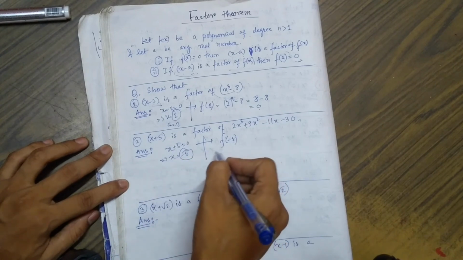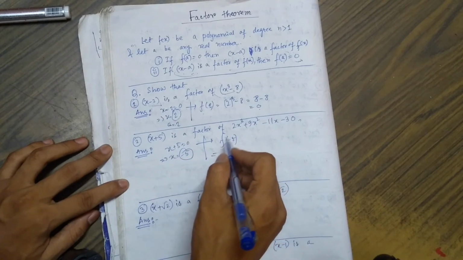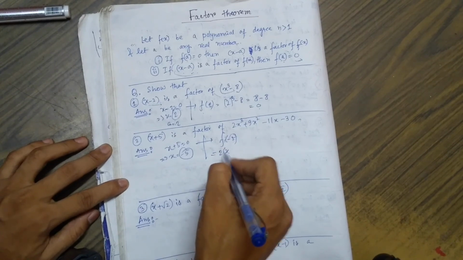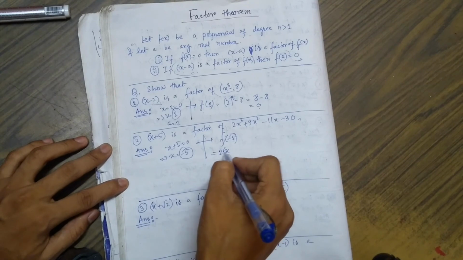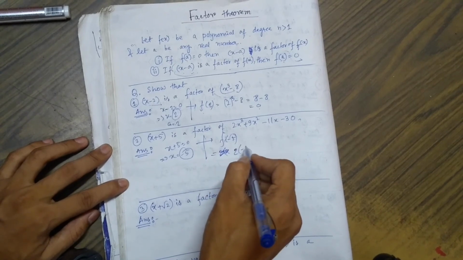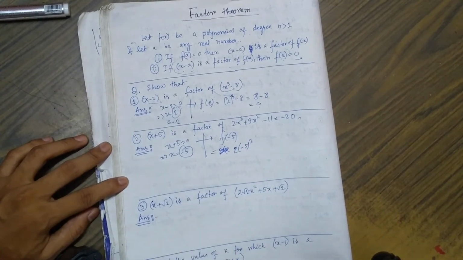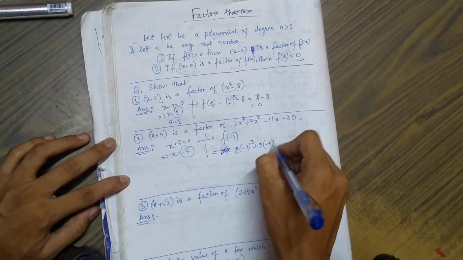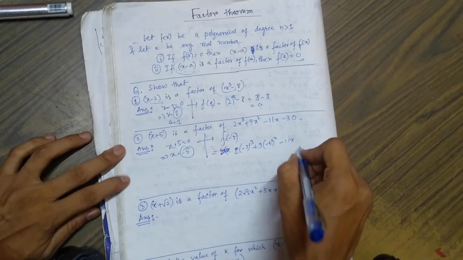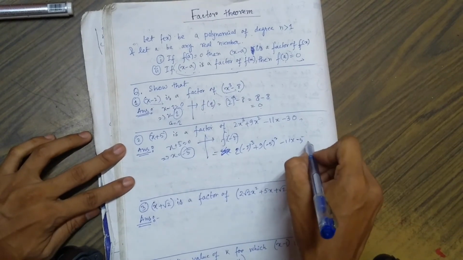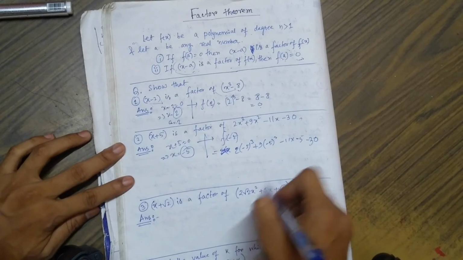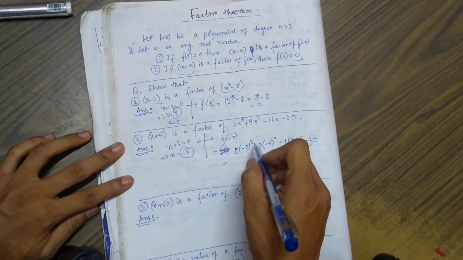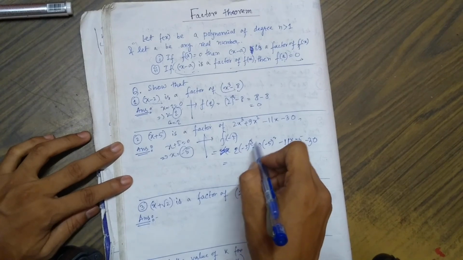So let's check. f(-5) means just put that value of x in the polynomial. It was 2x cubed, so we write 2 times (-5) cubed. Then it was 9x squared, so plus 9 times (-5) squared. Then minus 11 times x was there, so minus 11 times minus 5, minus 30. So after calculating, we will get, minus 5 cubed means what? This is odd.